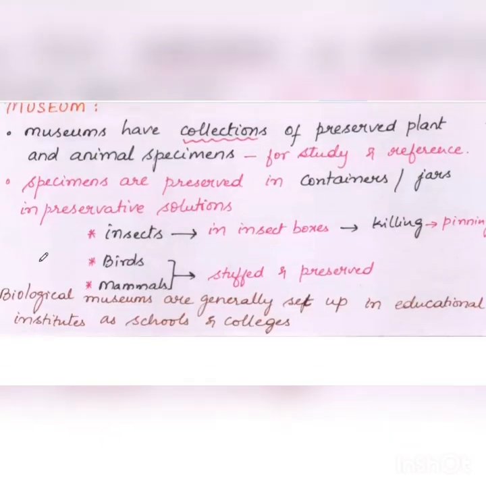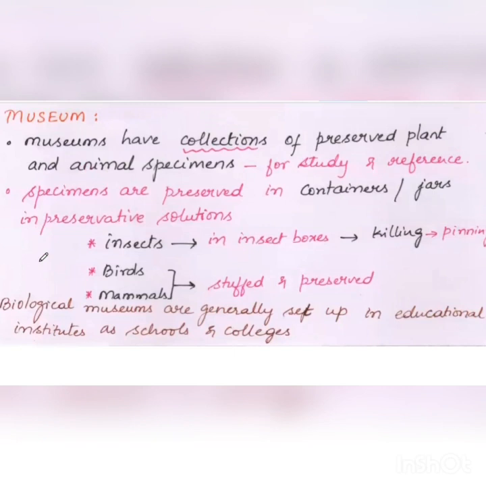And coming to museums, they have a collection of preserved plants. They're not preserved in any sheet or anything. It's not just plants, but also animals. They're preserved in solutions, for example, the formalin solution.